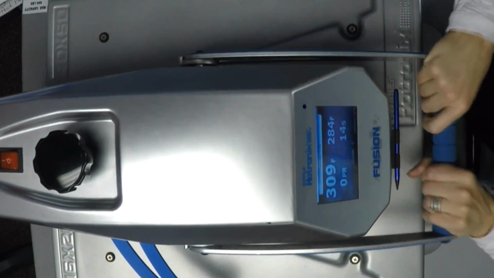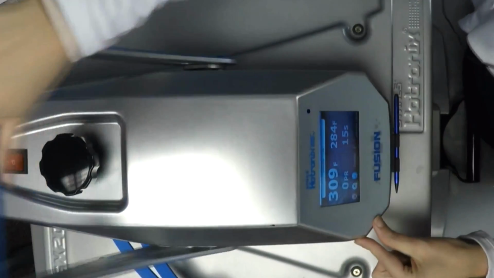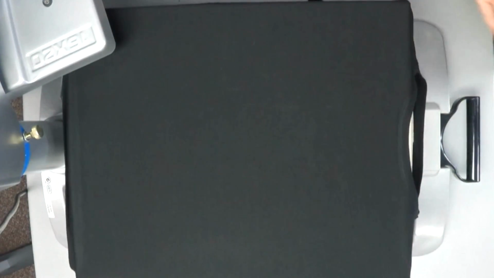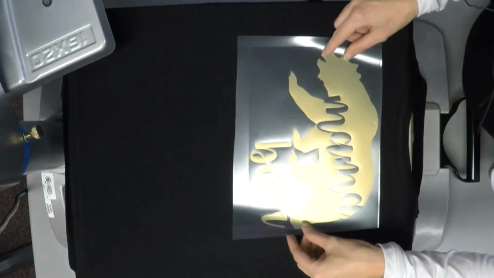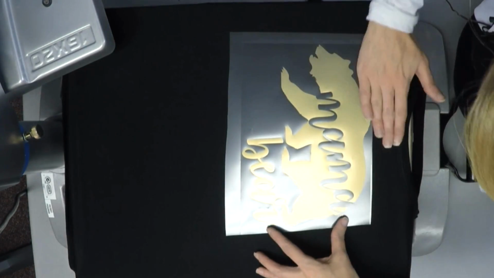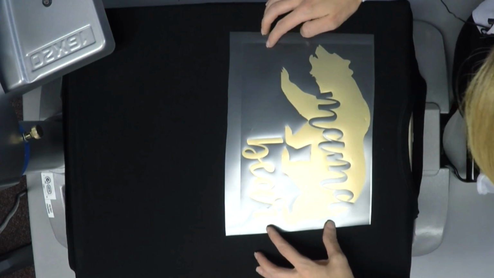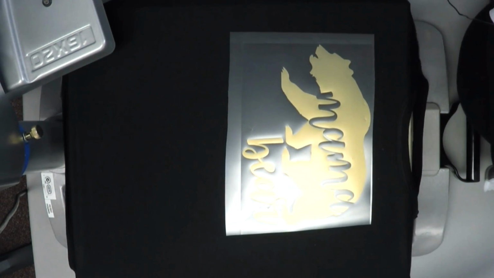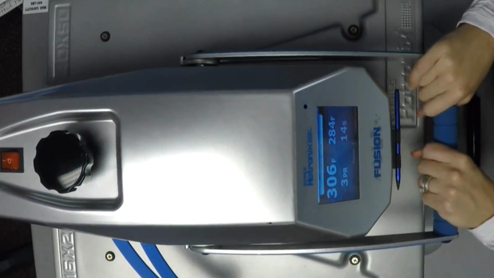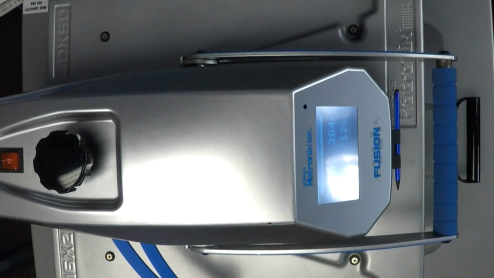Dial in my pressure right, since I had changed back to my 16 by 20 platen. And then I'm going to go ahead and line up that CAD Cut Glaze product. With my adult shirt, I'm going more about 3 inches down from the top of the shirt here, making sure again I'm centered in my design. And I'm going to apply glaze for the full 10 seconds.